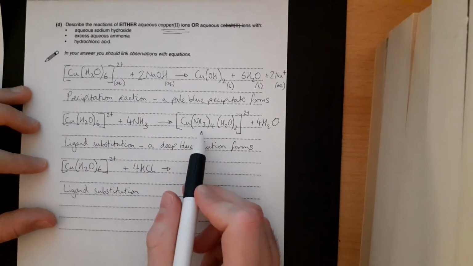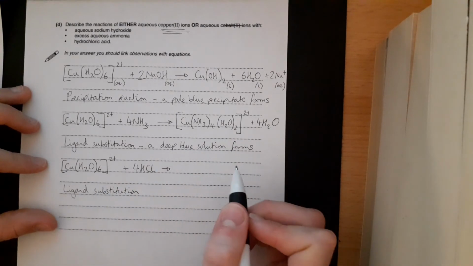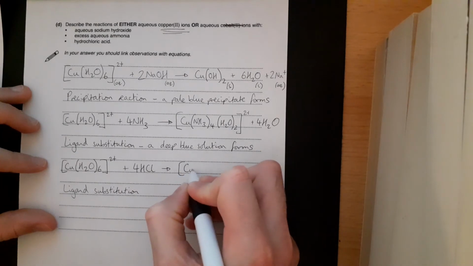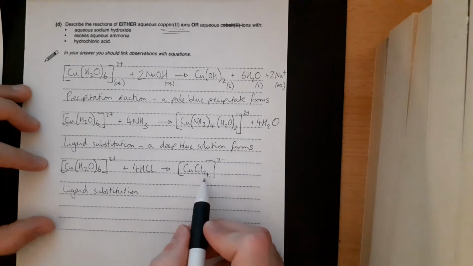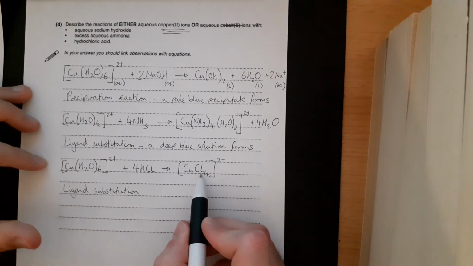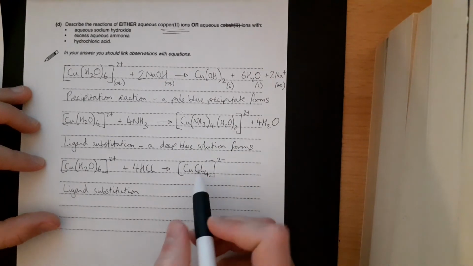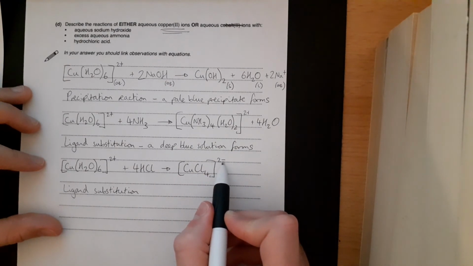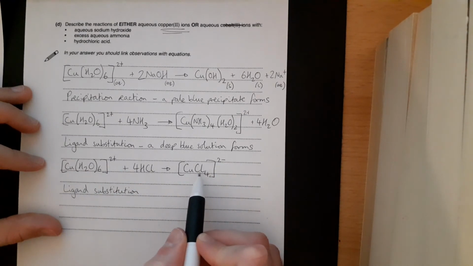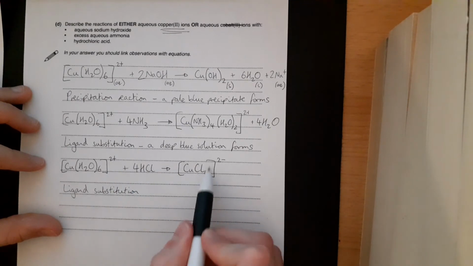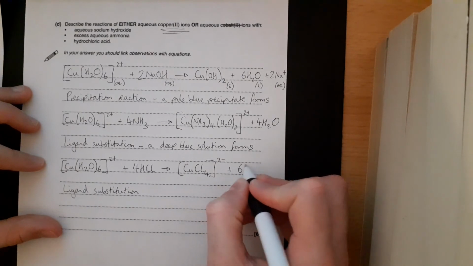But we don't end up with 4 chlorines and 2 waters; we just get 4 chlorines going on and all 6 waters come off. So we get CuCl4 2-. Notice that I don't need to put a bracket around the chlorine here because it's just one atom. I need brackets for the NH3 and the H2O, but not here. It has a charge of 2 minus because it was 2 plus originally, and the chloride ions all have a negative charge, so it's 2 plus but 4 minus from those. So it ends up with a 2 minus charge, and we've got rid of all 6 of the waters.